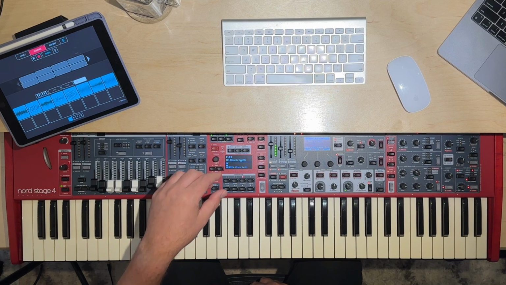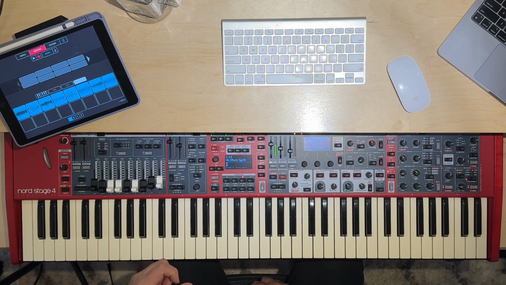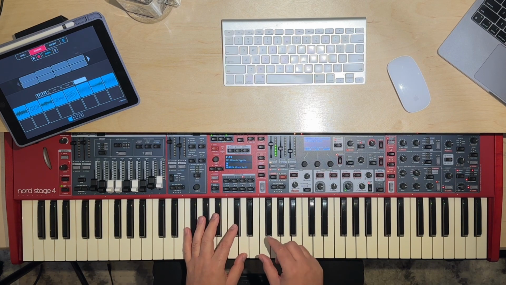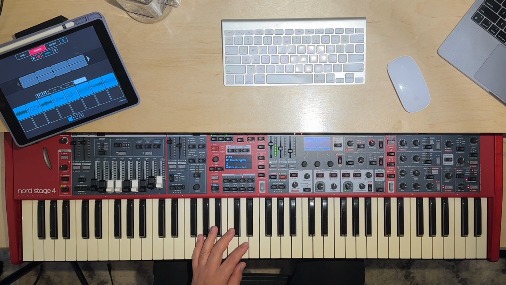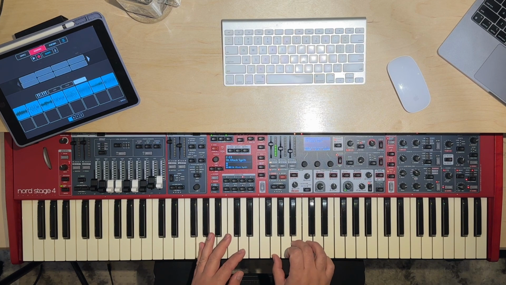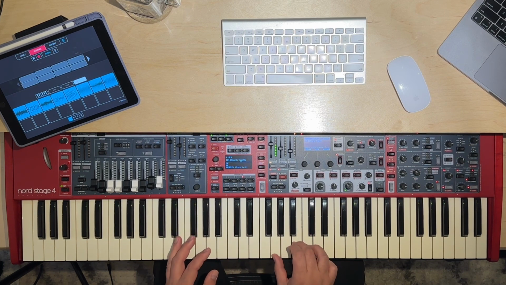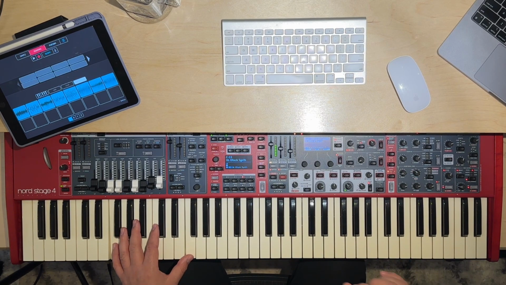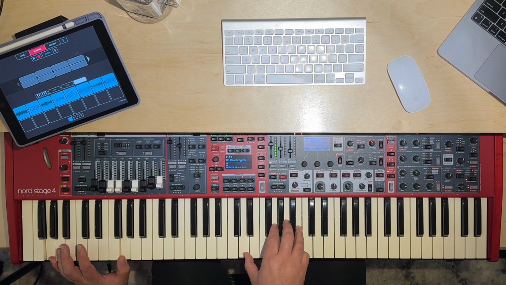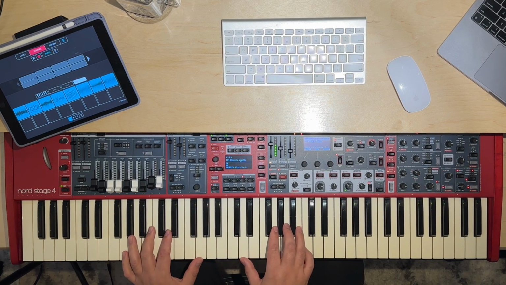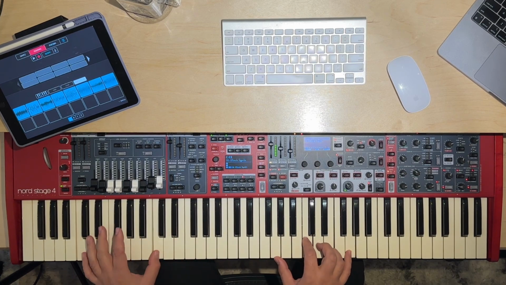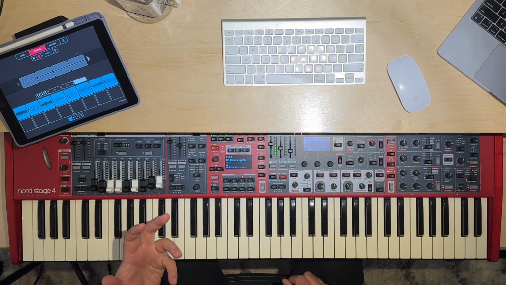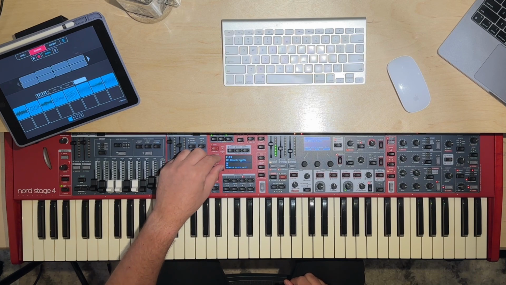So I tried to get the most characteristically OB6-esque sounds out of the OB6 and then kind of expanded on them, like this one, for instance. So it's almost like a super saw, but it's basically just a stacked unison that I found there. And the OB6 has some great unison modes.